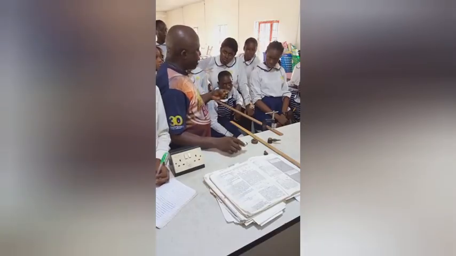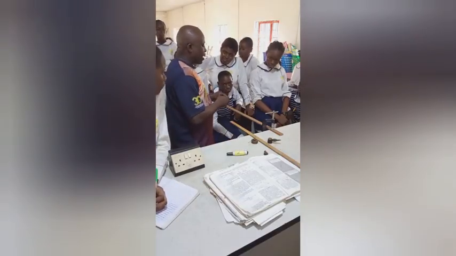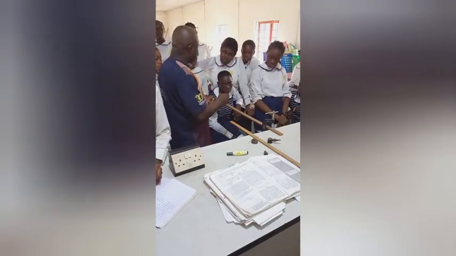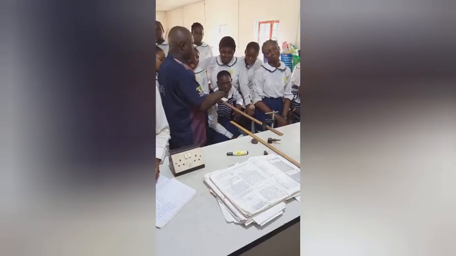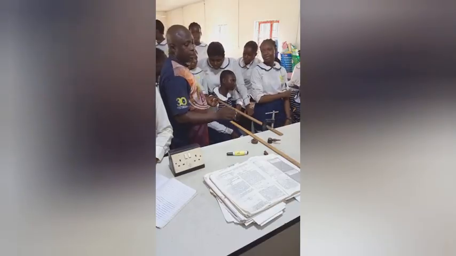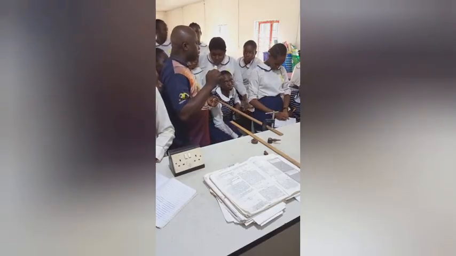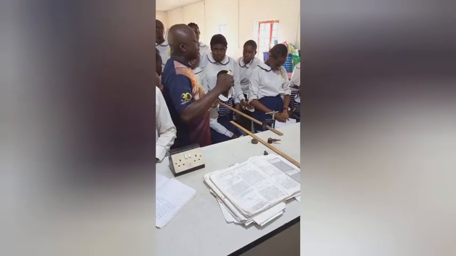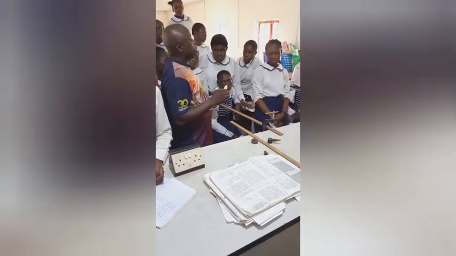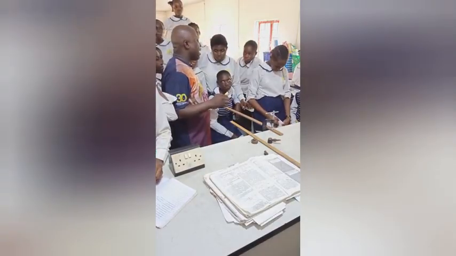You write that I ensure that the mass is well tightened to the meter rule with the aid of a sellotape or adhesive to avoid accident.